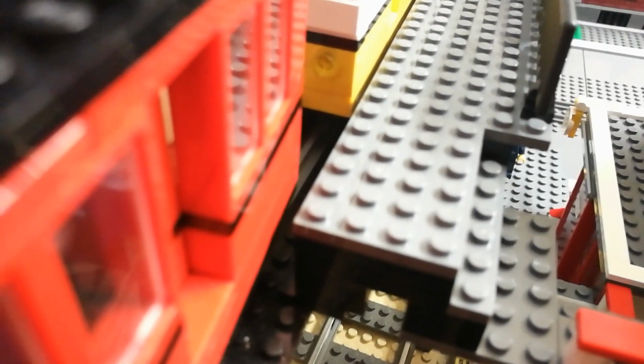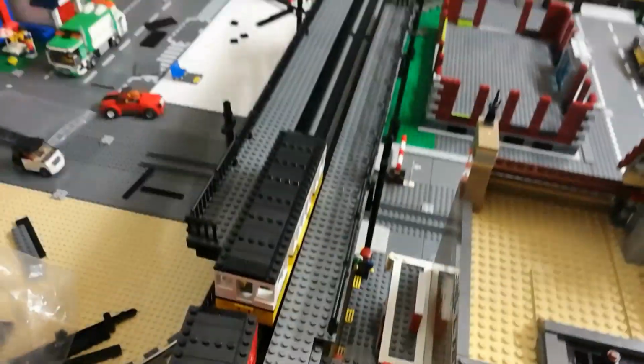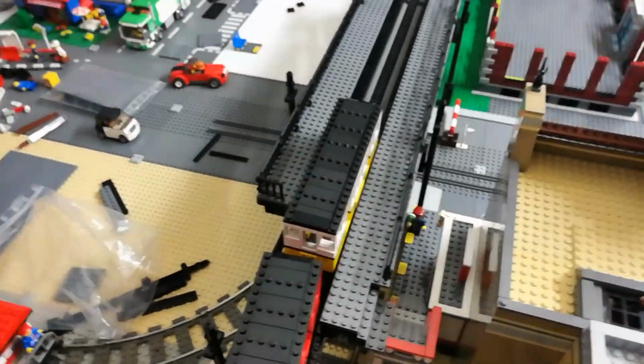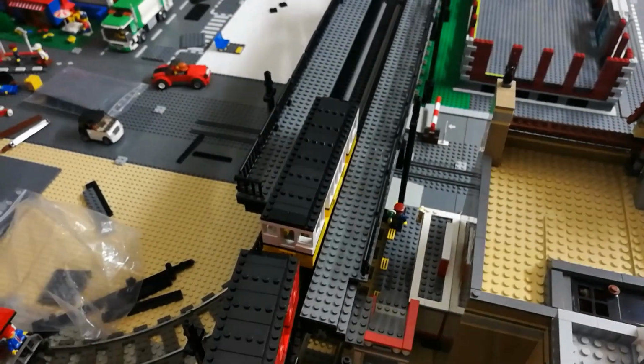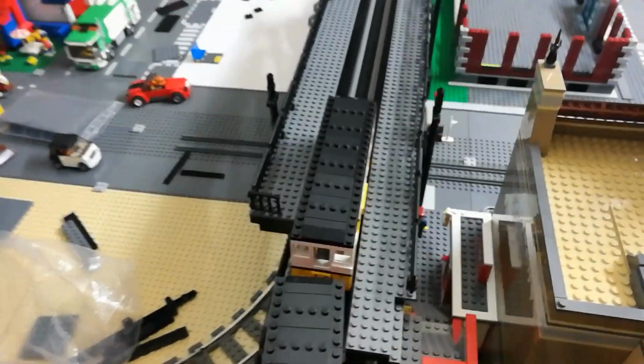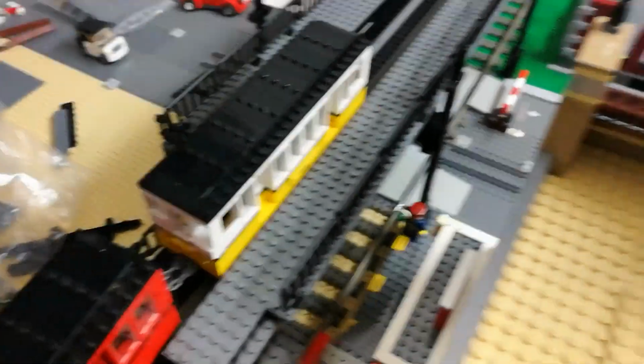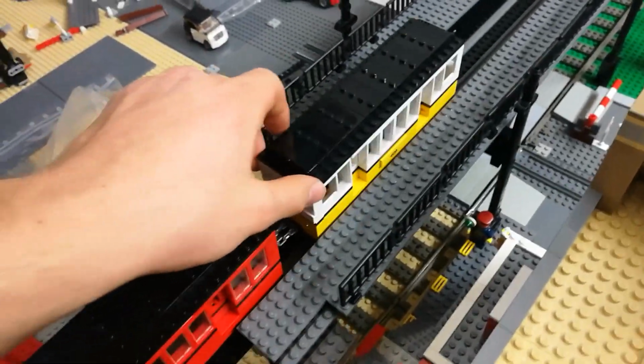I've included jumper plates. Well, it's not really visible, but that would move the elevated train platform on both sides by half a stud away, and that's enough. So we have a small gap, but that's enough to move the train easily.